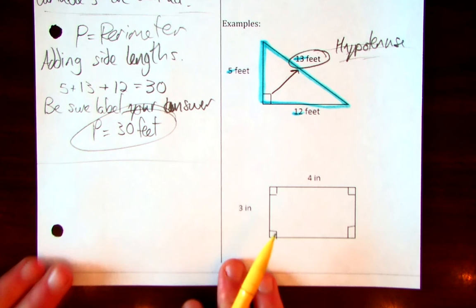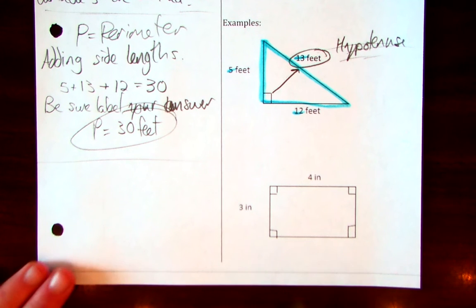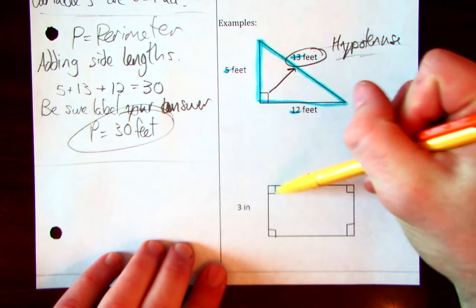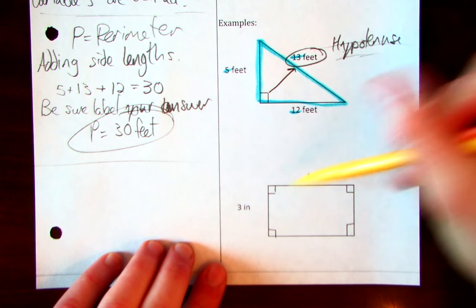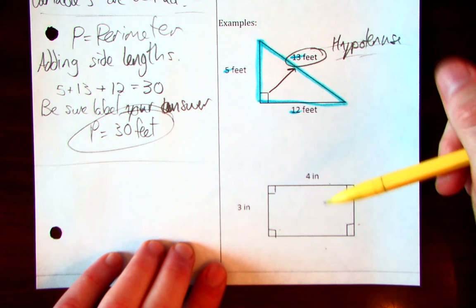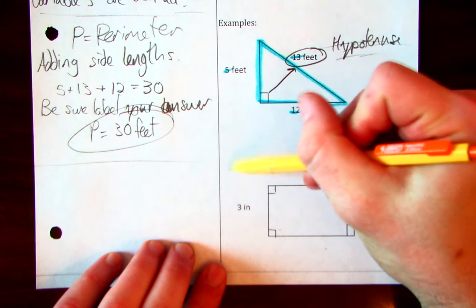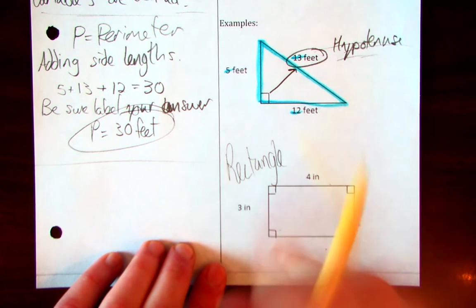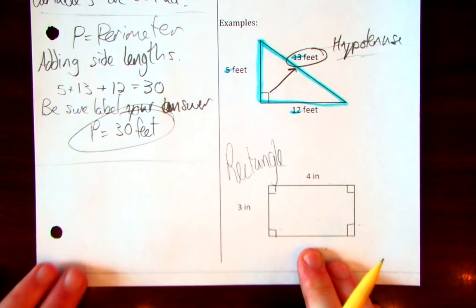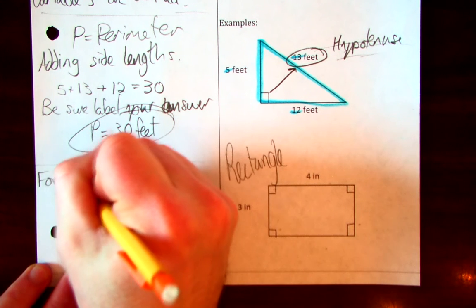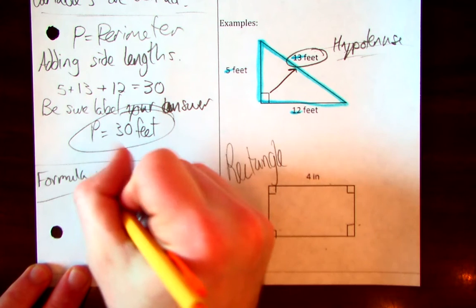All right, so now for this bottom one, however, what kind of shape is that? Well, you want to be able to identify what kind of shape. So it has four right angles and 2 sets of parallel sides. So we know that's a rectangle. This is a rectangle. And personally, I just like adding up the sides, but if you are desperate for your formula, go for it. So we have a formula.